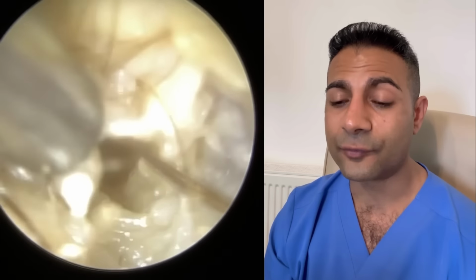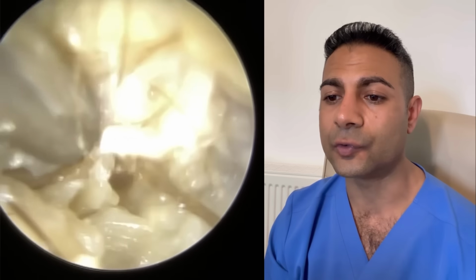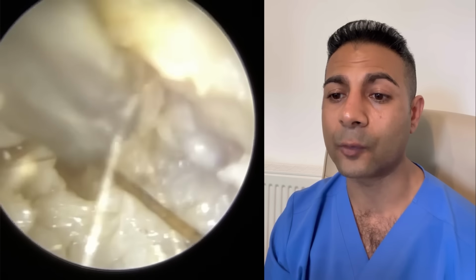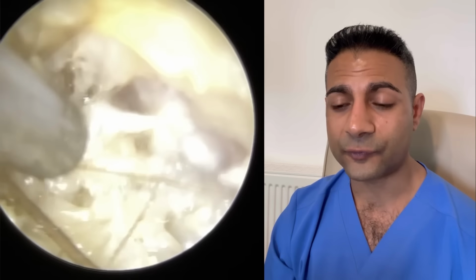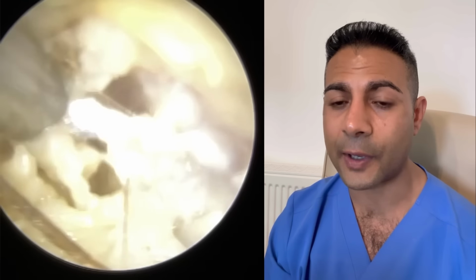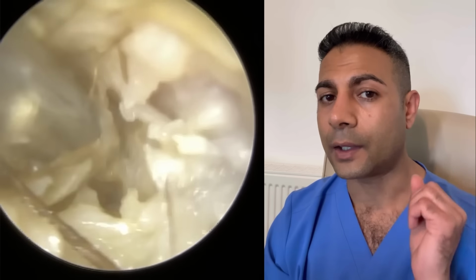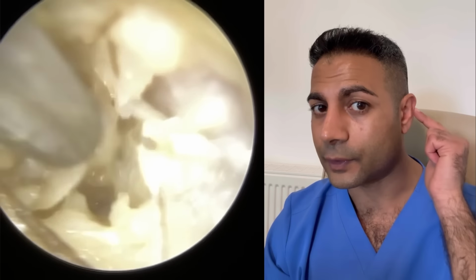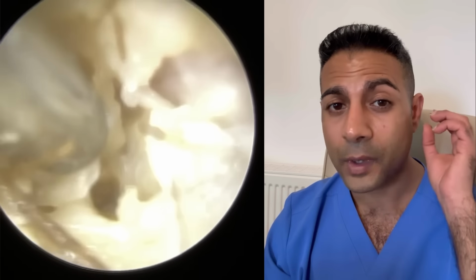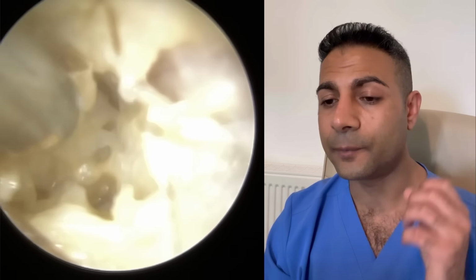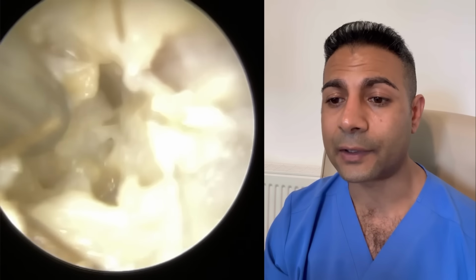So here we have a really interesting case. It's of a patient who attended with otitis externa. Otitis externa is an umbrella term given to an infection or inflammation of the outer ear. Now the outer ear consists of the pinna, also called the auricle, the ear canal itself, the acoustic tube, and the outermost layer of the eardrum.